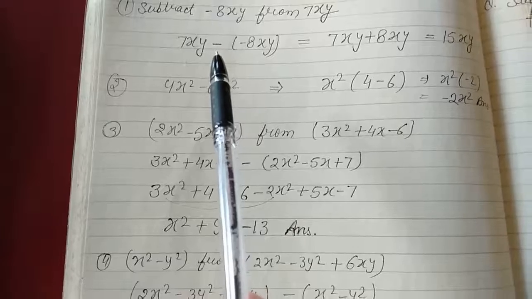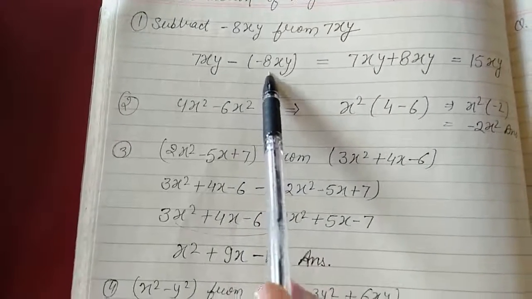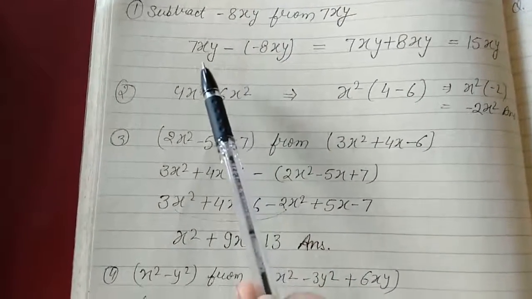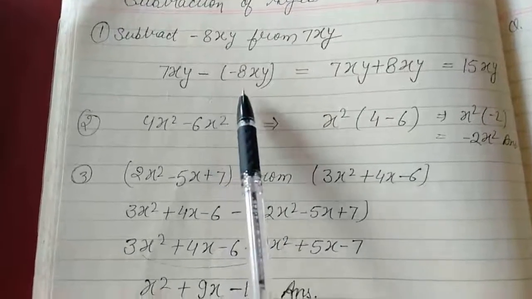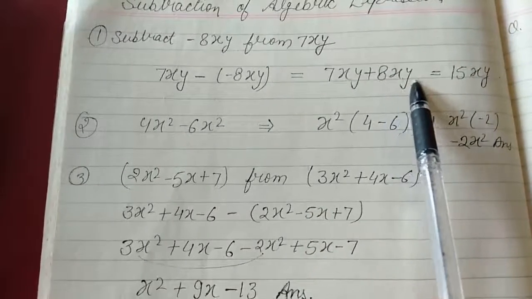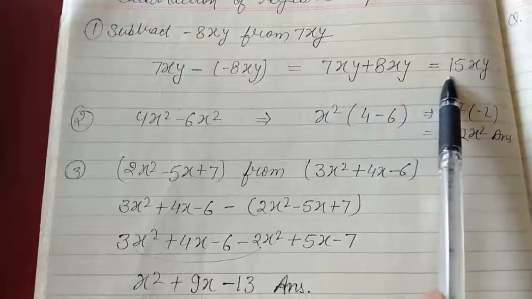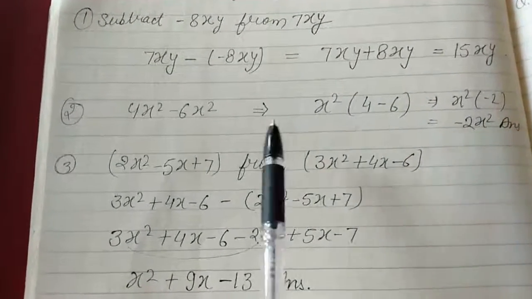This minus is for subtraction, and this term is already there. So 7xy is 7xy, and minus and minus will become plus, so this will become plus 8xy. Both terms are positive, so these terms will be added. This will become 15xy.